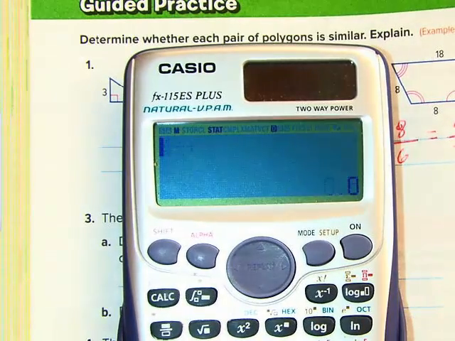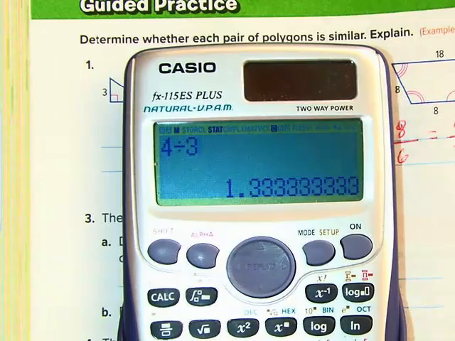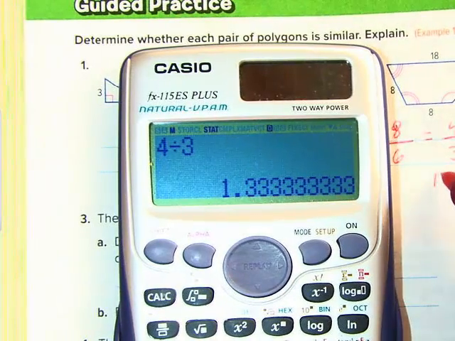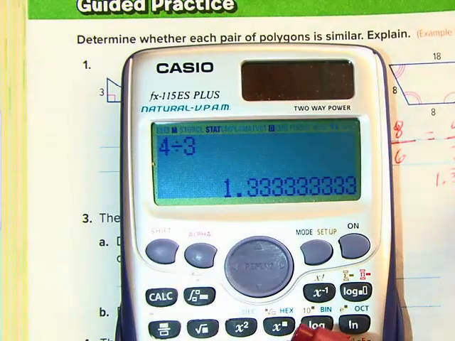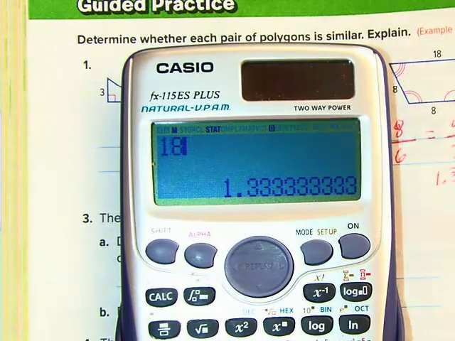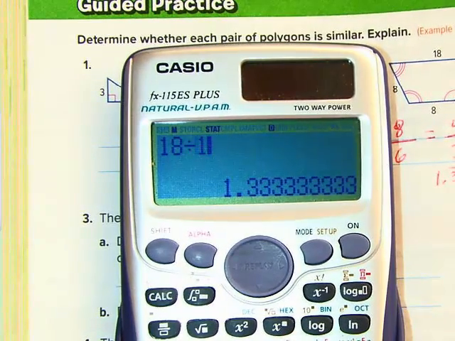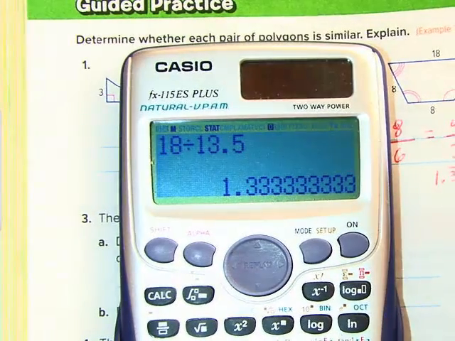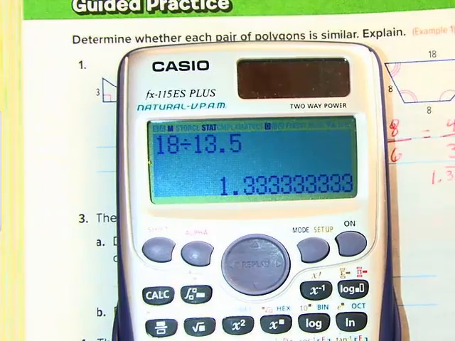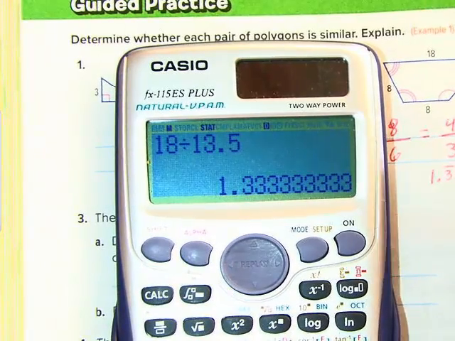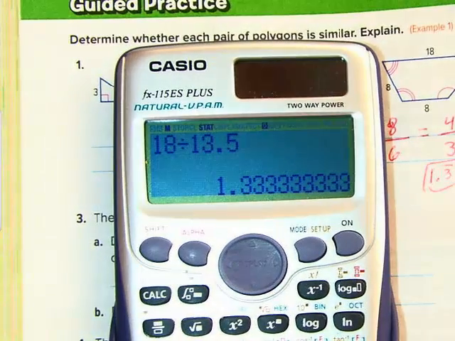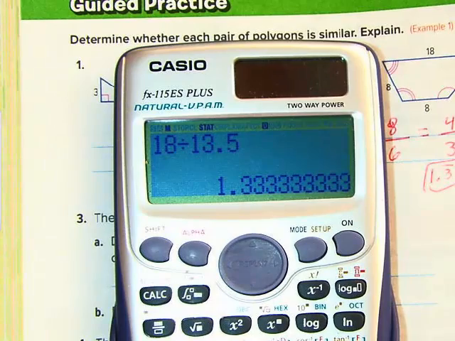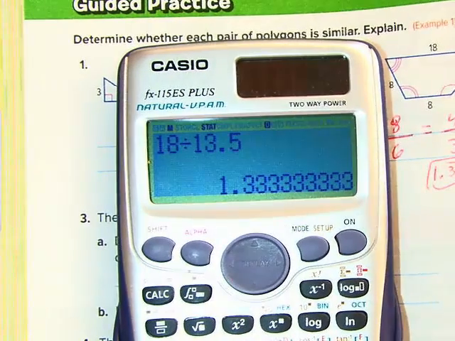I had 4 divided by 3, and that decimal is 1.3 repeating. Then I can change this one to decimal, 18 divided by 13.5. That also gets me 1.3 repeating. So right there, I have two 1.3 repeatings, all right? But all of the sides need to be proportional, so I need to check the other side.